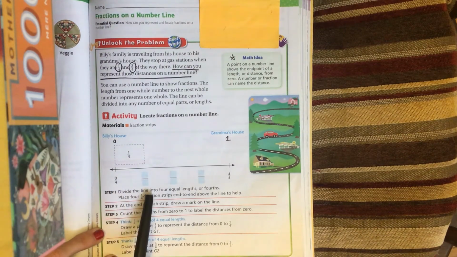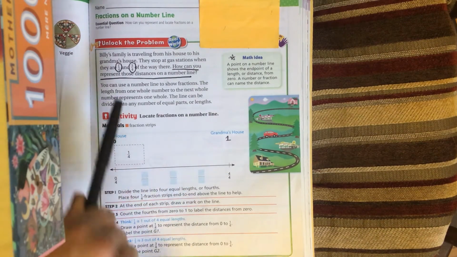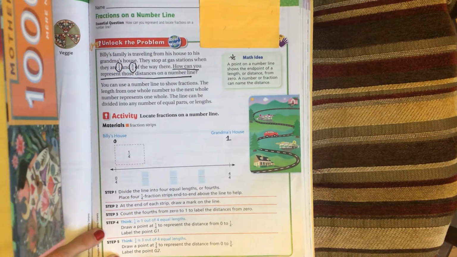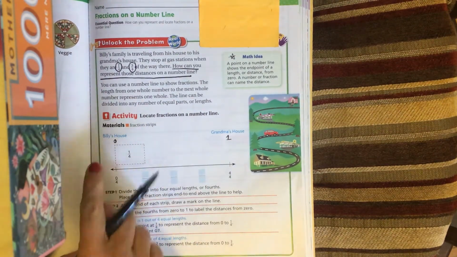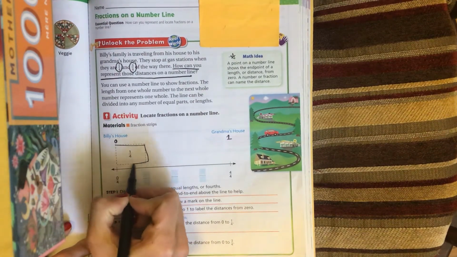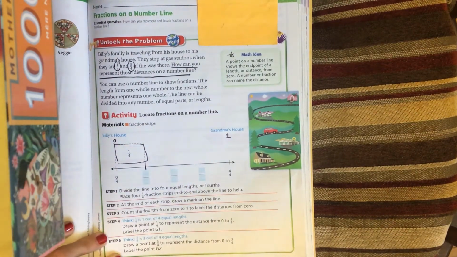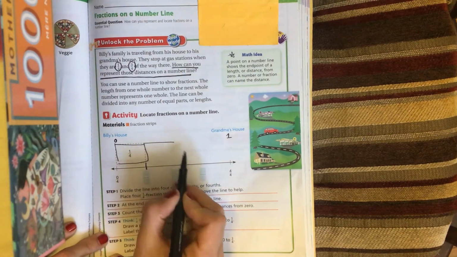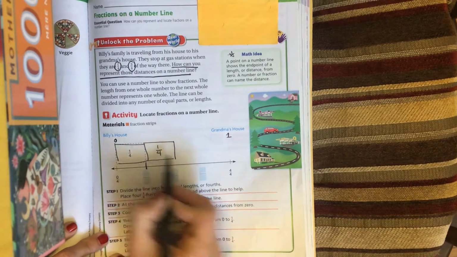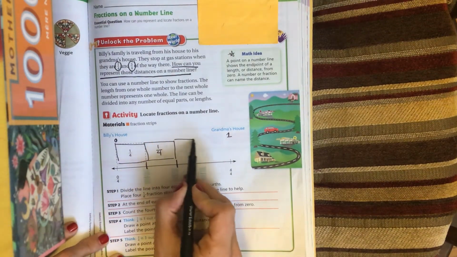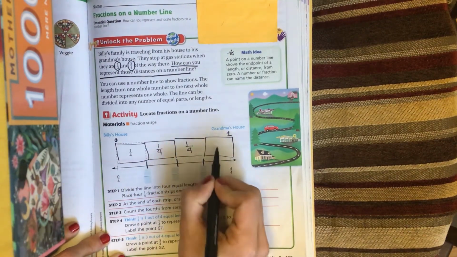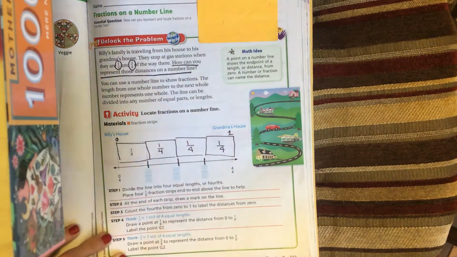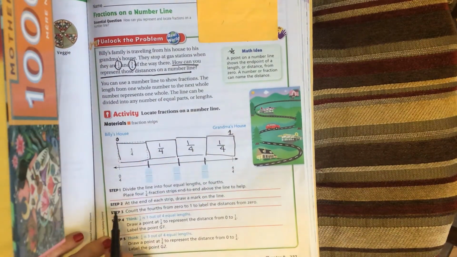So first we want to divide the line into 4 equal lengths because 1/4 and 3/4 both have 4 as the denominator. So we can use fraction strips, line them up end to end above the line to help us. So this is 1/4. So where 1/4 ends, we're going to put a section there. Then we're going to put another 1/4, add a section there. We're going to put another 1/4, add a section there. Another 1/4 completes it. So now we have our line divided up into 4 sections. We marked it. That was step 2.